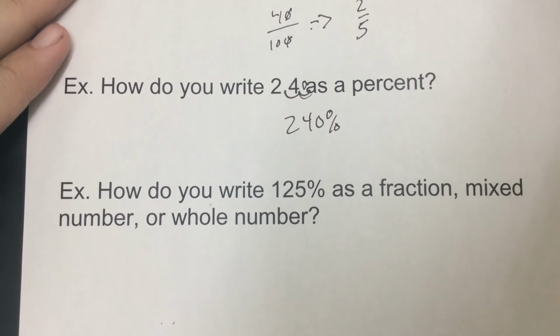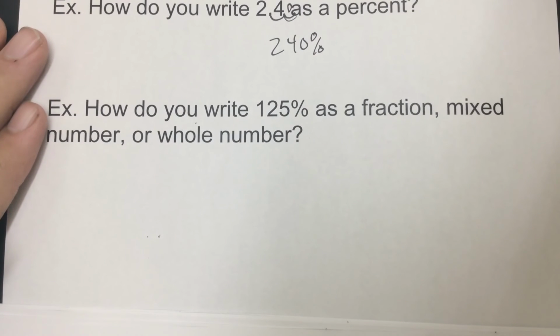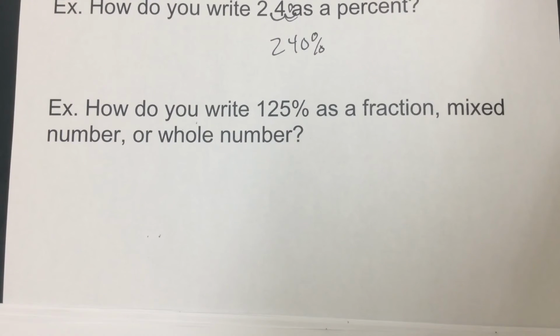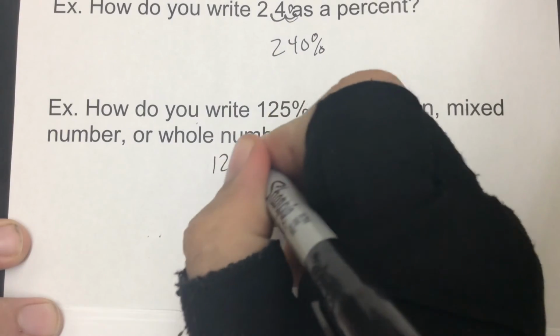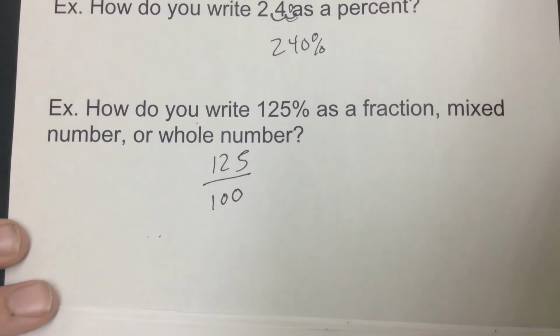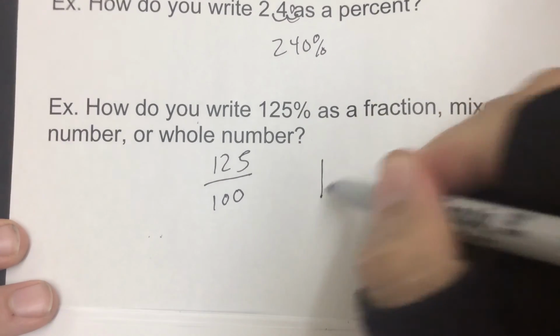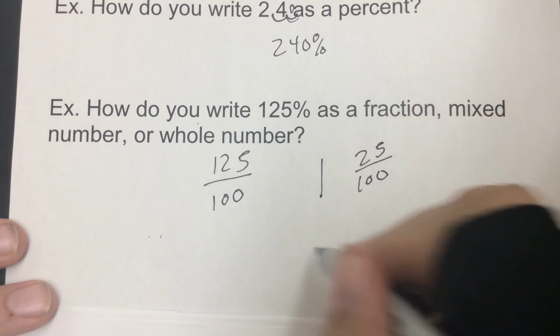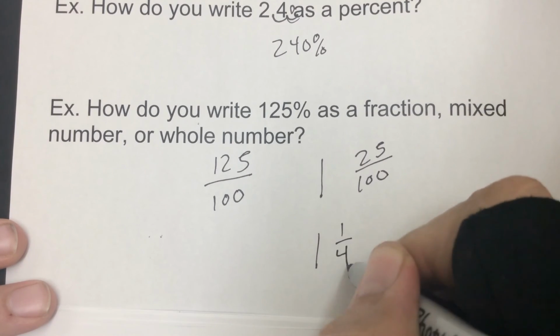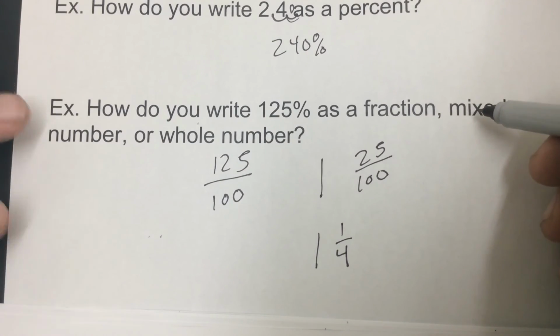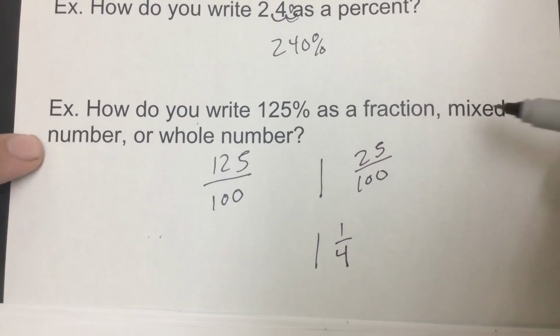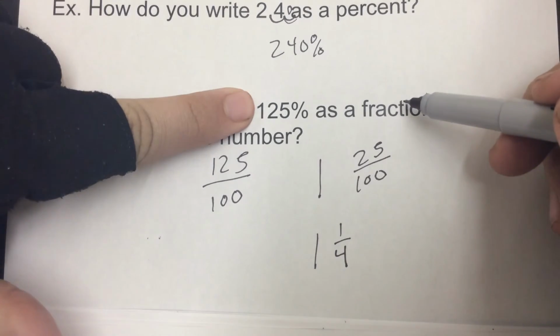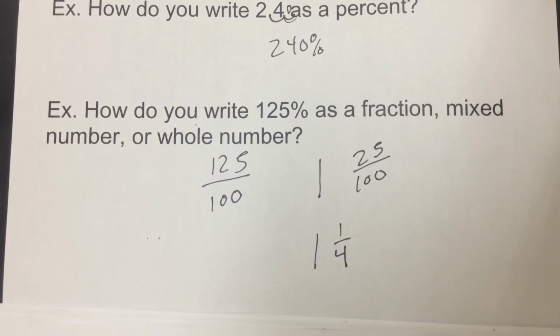Do that one. Now, how do you write 125% as a fraction, mixed number, or whole number? So that doesn't mean you have to write it as each of those. You're just going to write it in whichever one it fits. So 125%, well, we could write it as 125 over 100. Well, how many hundreds can go into 125? Well, one of them. And we would have 25 over 100 left. Well, I can divide both by 25, and I get 1 and 1/4, which would be our mixed number, so that's why it's there. Say this divided out evenly, well, then it'd be a whole number. And if it wasn't over 100, then it would be a fraction. So that's where that's coming from.